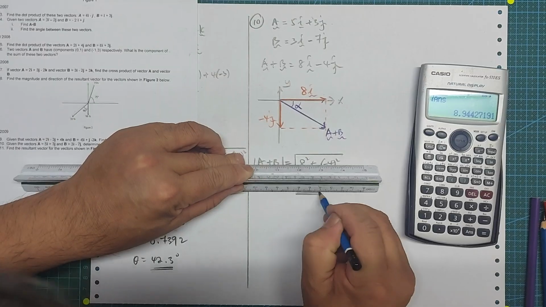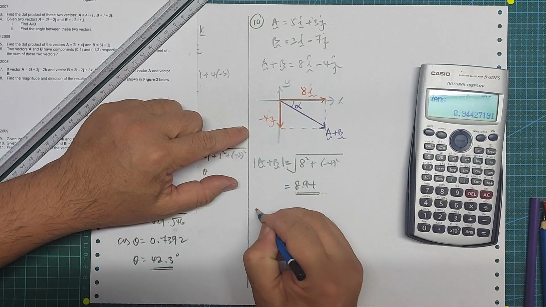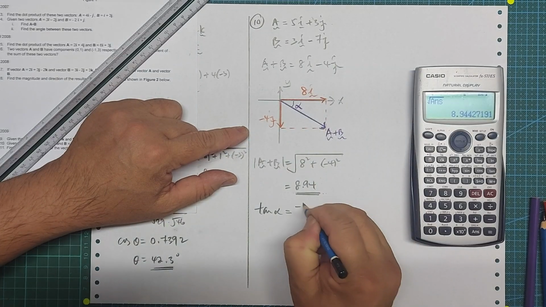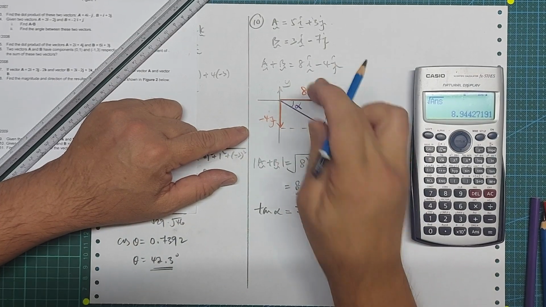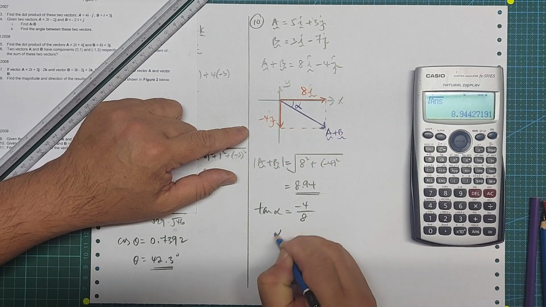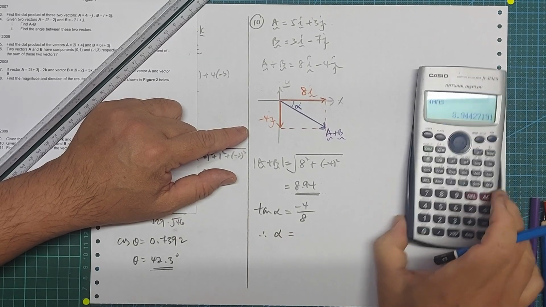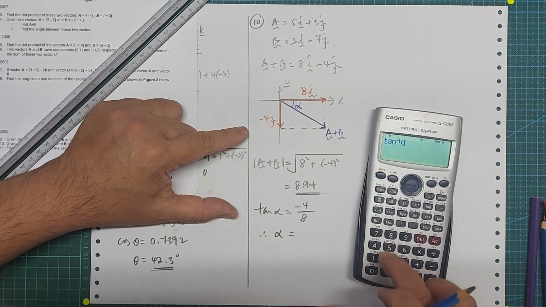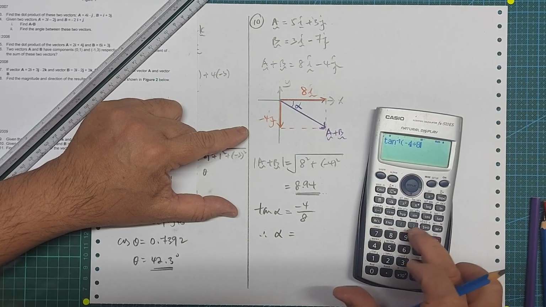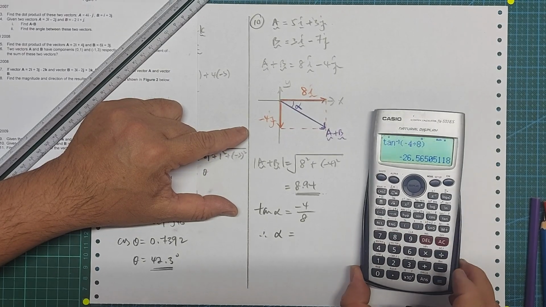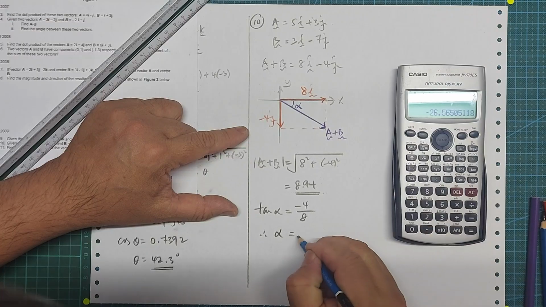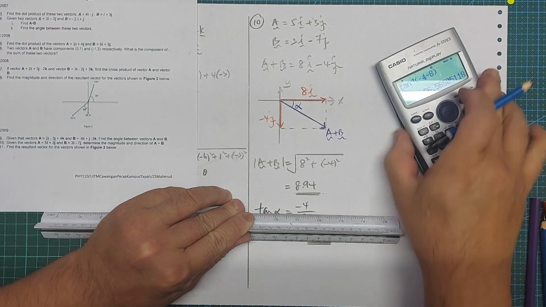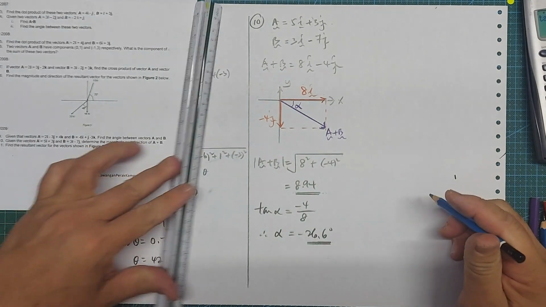And then for the angle we can use tangent alpha. Tangent alpha here is minus 4 divided by 8. So our alpha is the inverse tangent of minus 4 divided by 8, which is minus 26.6 degrees. That one is our question 10.